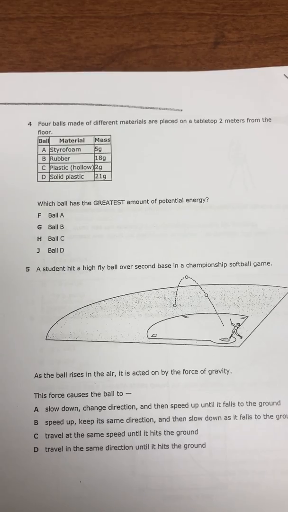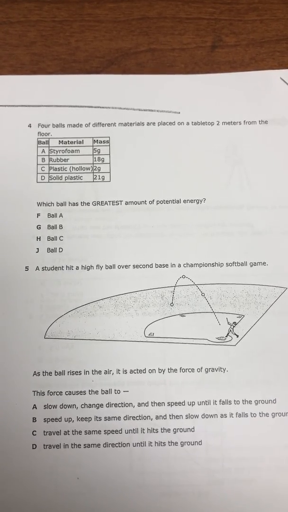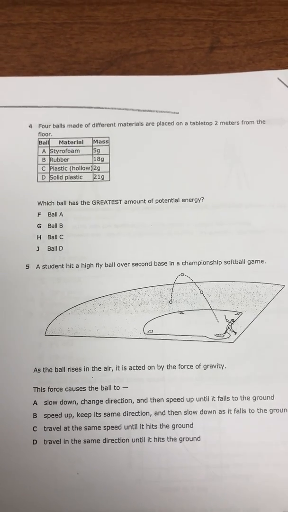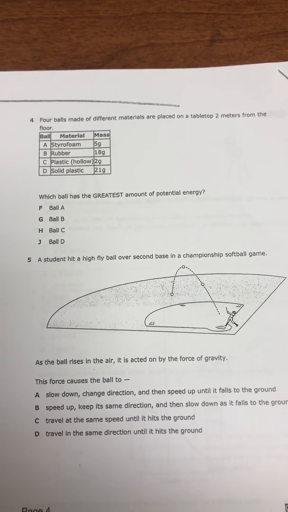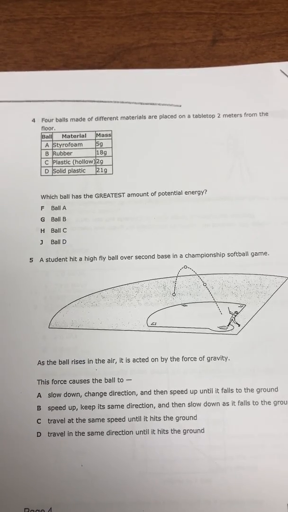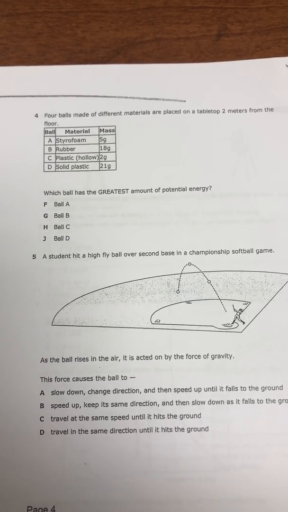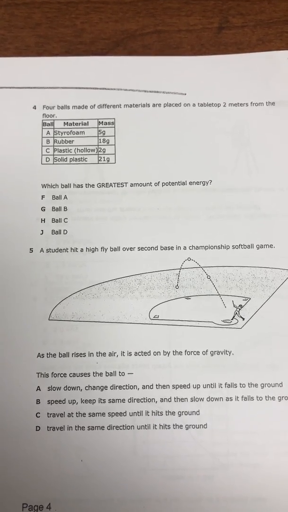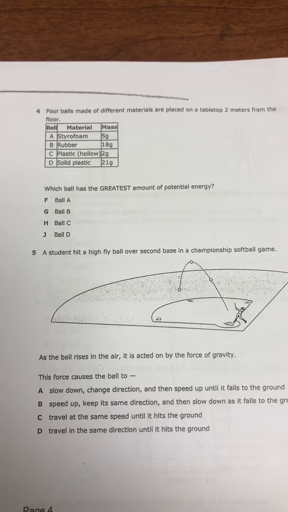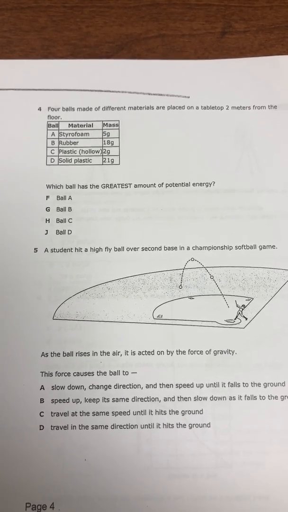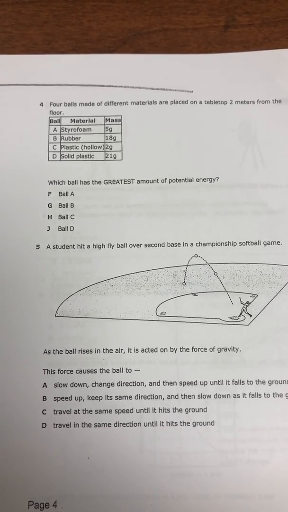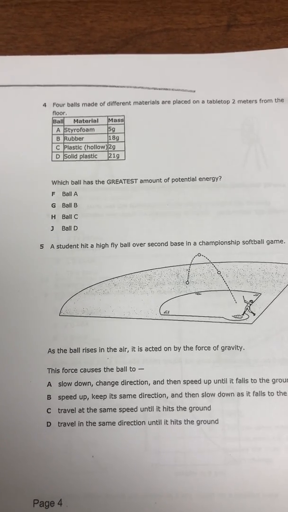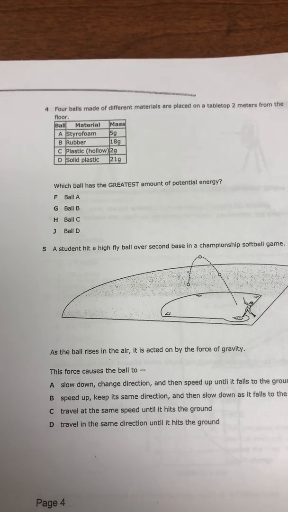Number 4. 4 balls made of different materials are placed on a tabletop 2 meters from the floor. Ball A is styrofoam with a mass of 5 grams. B, rubber, 18 grams. C, plastic, 2 grams. D, solid plastic, 21 grams. Which ball has the greatest amount of potential energy? F, ball A. G, ball B. H, ball C. Or J, ball D?